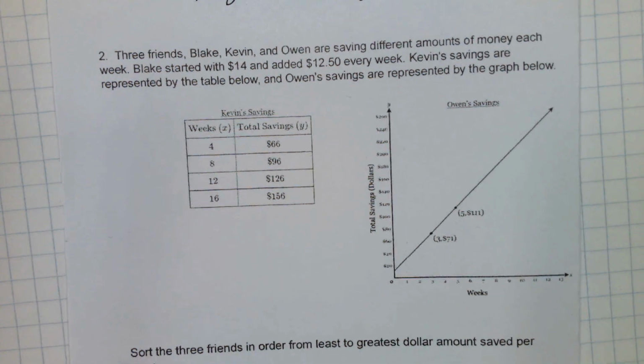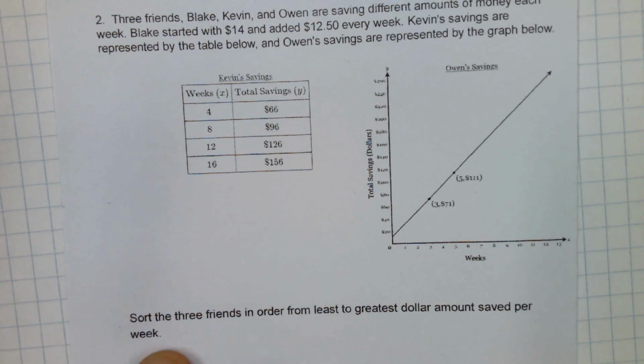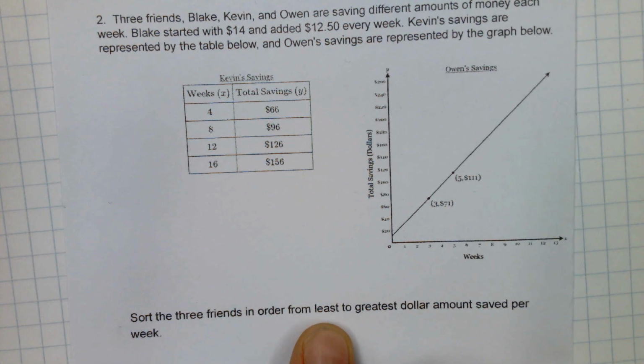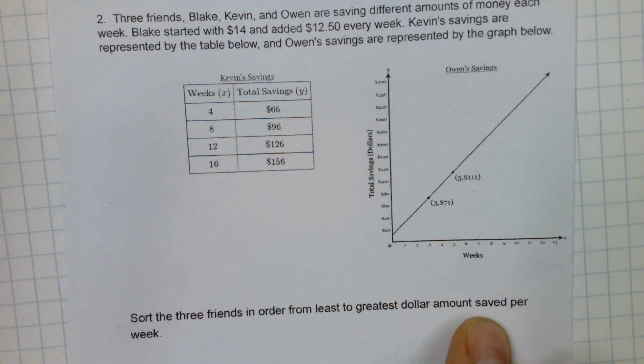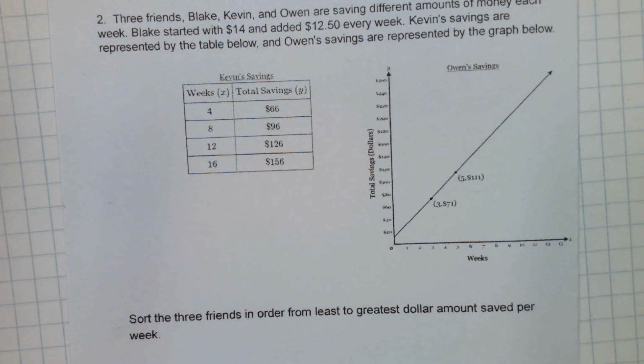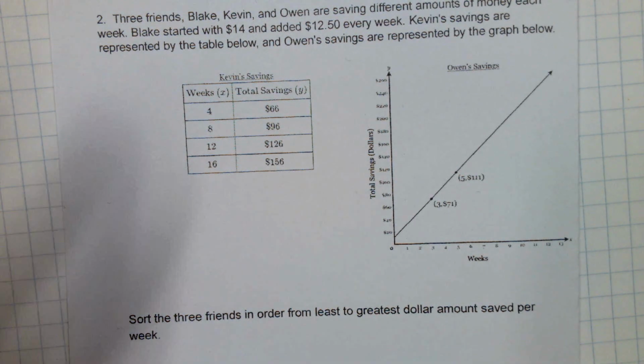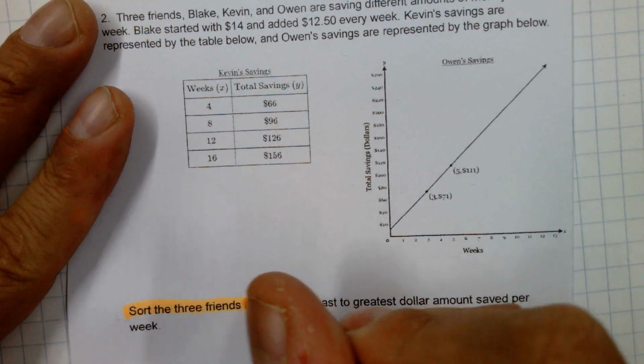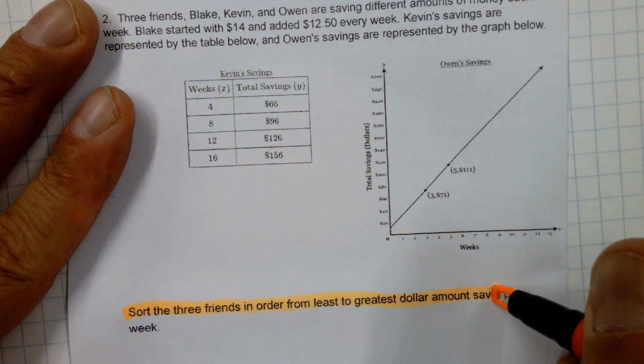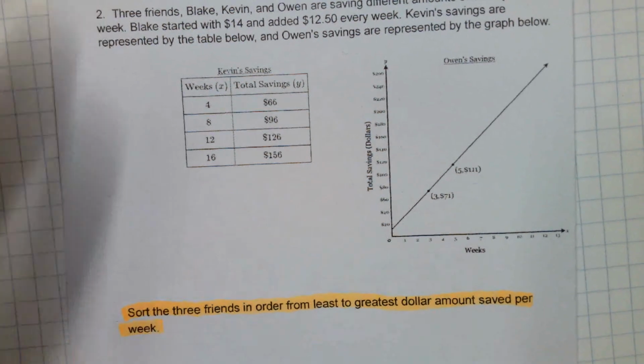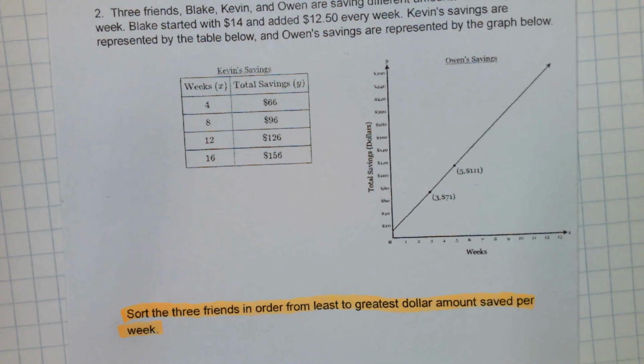And what do they ask us to do? Sort the three friends in order from least to greatest dollar amount saved per week. So this is what we need to find out. We're going to sort who saved the least to who saved the most. So let's figure out how much they saved per week. That's what we have to figure out, savings per week.